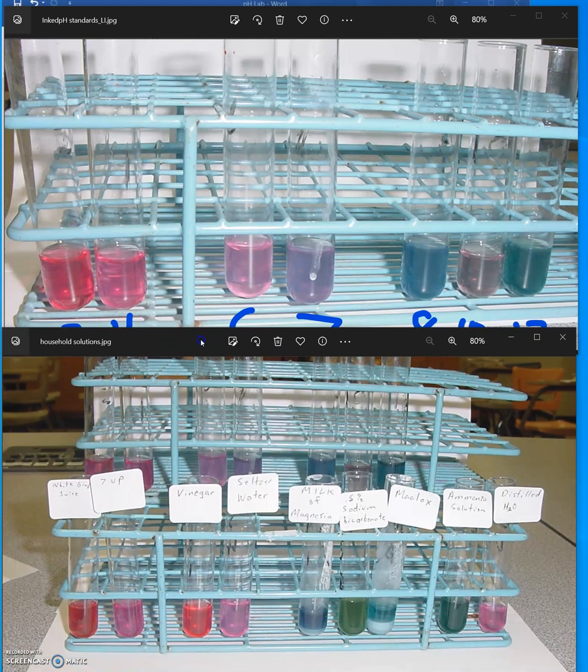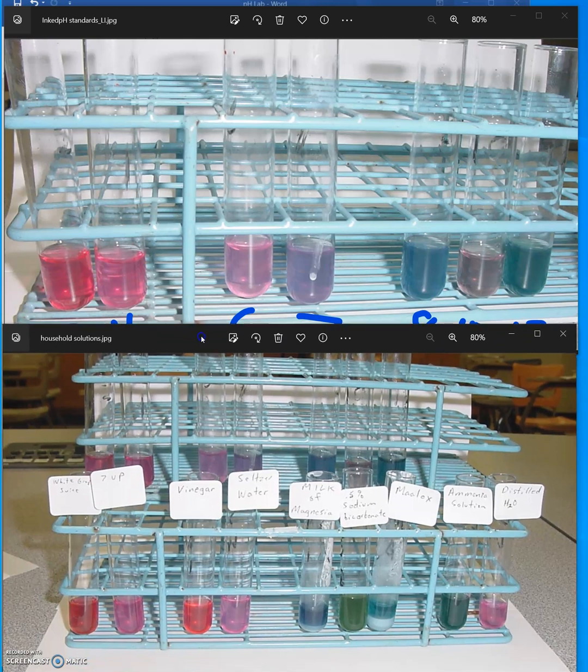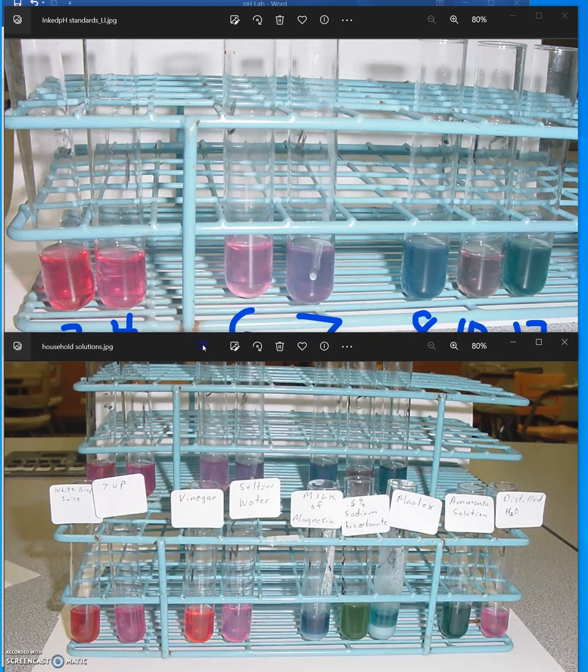And the idea, I'm having trouble fitting these all in, but you get the idea as best I can, that these are labeled as to what substance they are, but we don't know the pH.